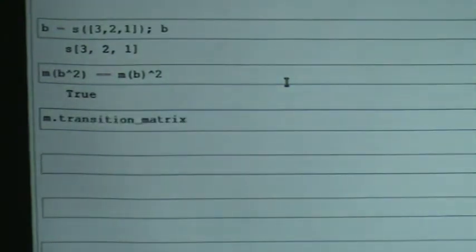So we could ask what the transition matrix is between the monomial symmetric functions and the Schur symmetric functions for, say, all the partitions of size 3. It turns out the symmetric function algebra is graded.